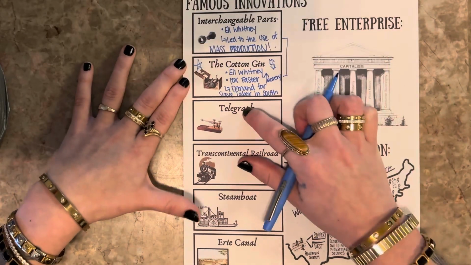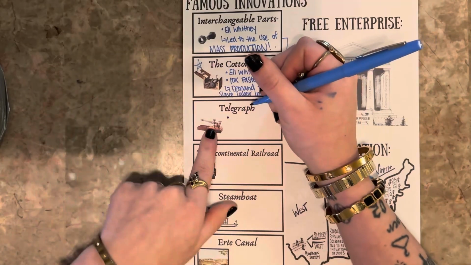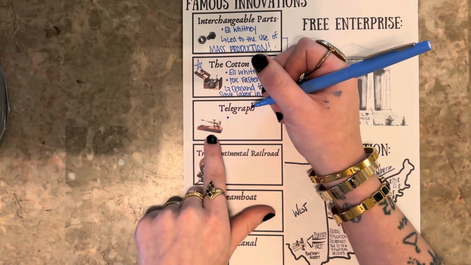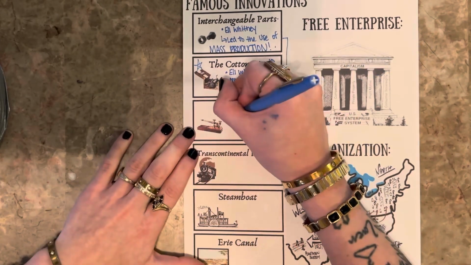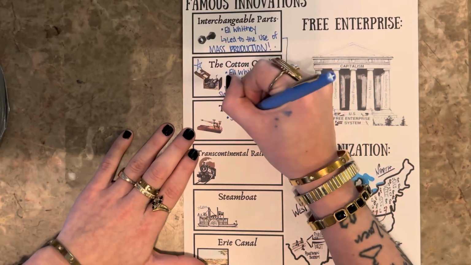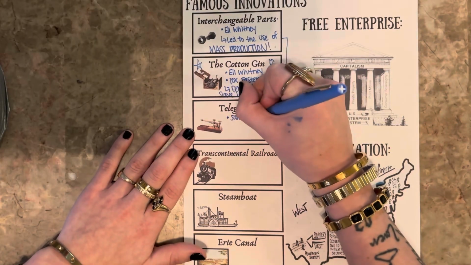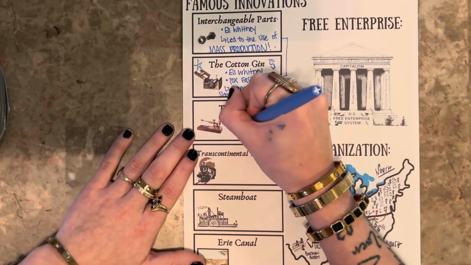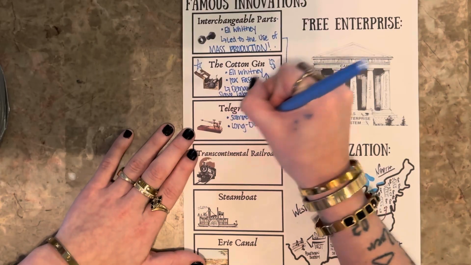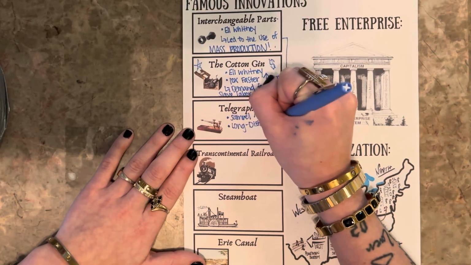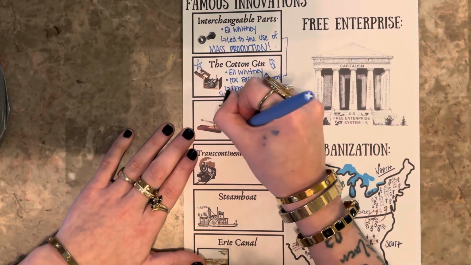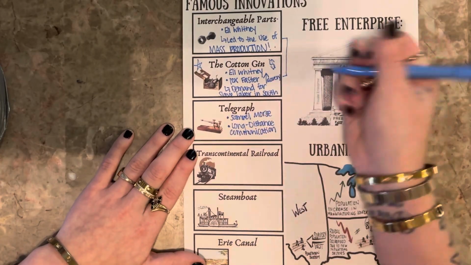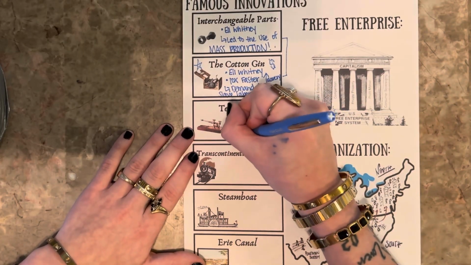Okay, now we're ready to talk about the telegraph. And again, the telegraph is the one from the front. It uses Morse code where you press buttons, dots and lines, to send a message. So this is gonna really help with long distance communication. The inventor of this is Samuel Morse, hence why we call it Morse code. Samuel Morse will create this, and the whole reason he creates it is because we need an easier method for communicating over long distances. So I'm gonna put long distance communication. And if you want to make note, it uses Morse code.